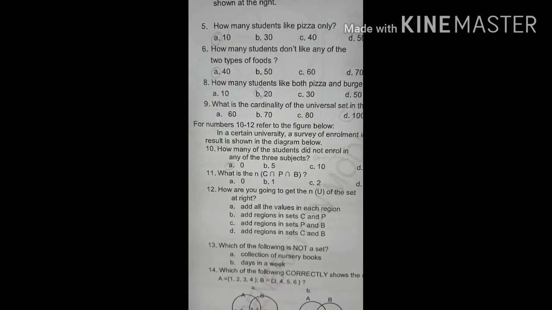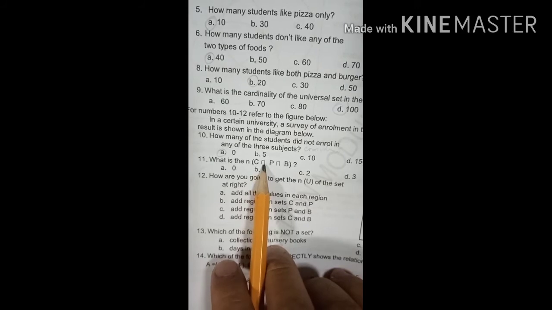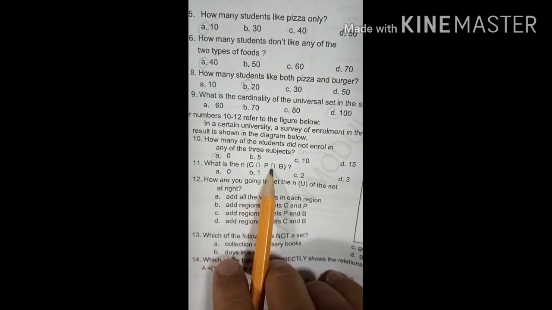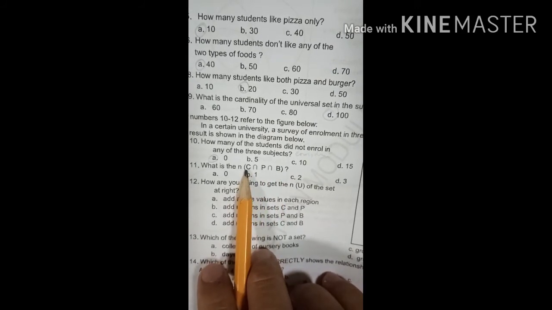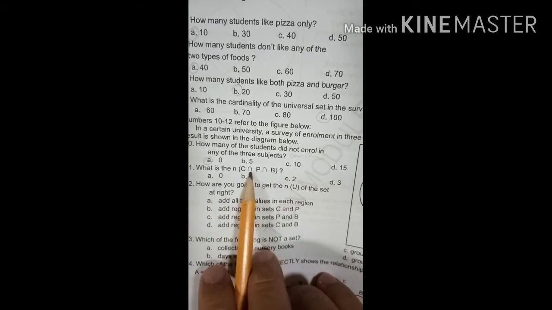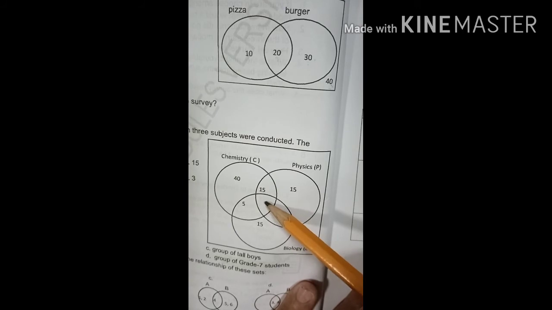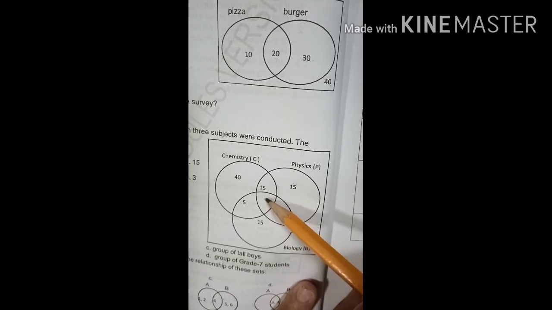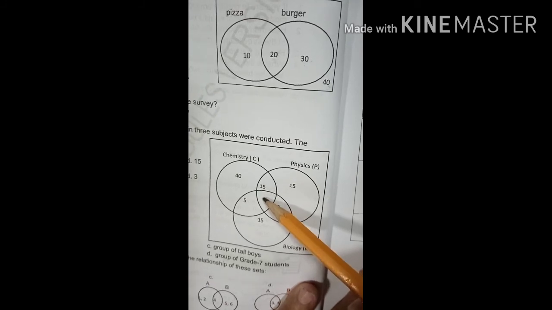And number 11. What is the cardinality of set C intersection P intersection B? Meaning, this refers to the intersection of the 3 sets, common to the 3 sets. This is the center. So look at here. This is the center, the intersection of the 3 subject disciplines. No number inside. So therefore, the answer is 0.